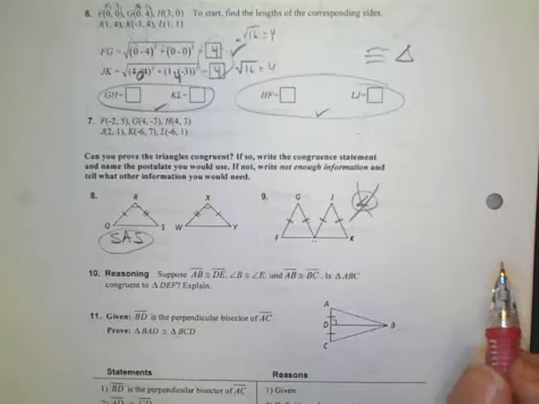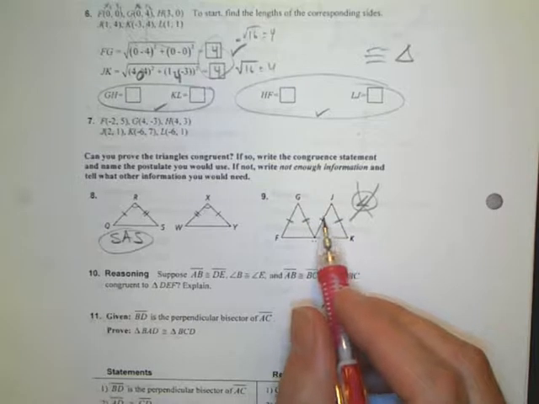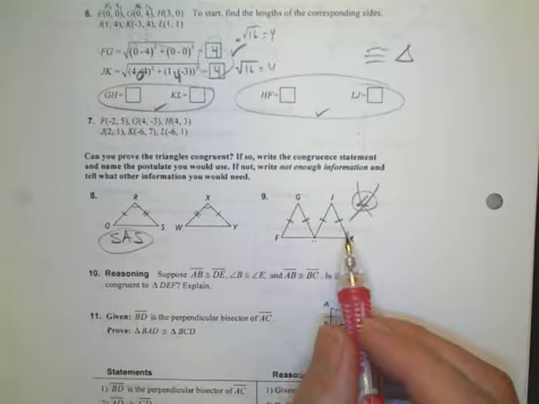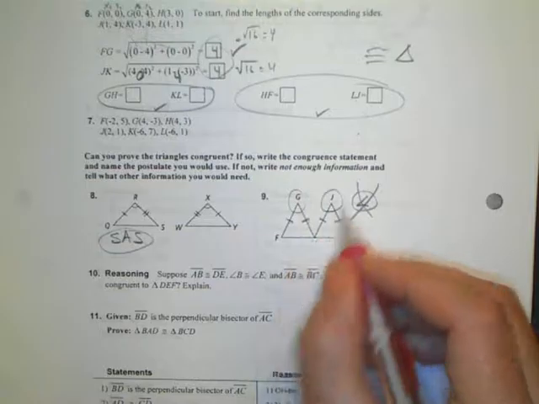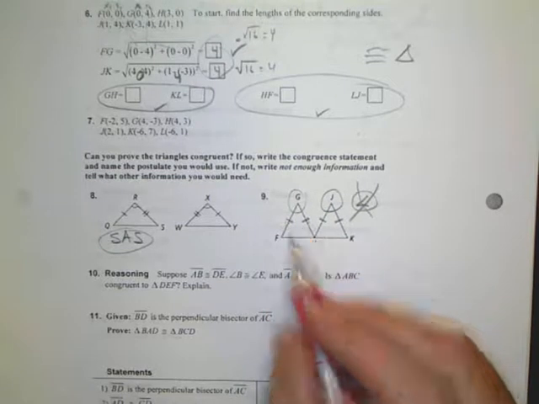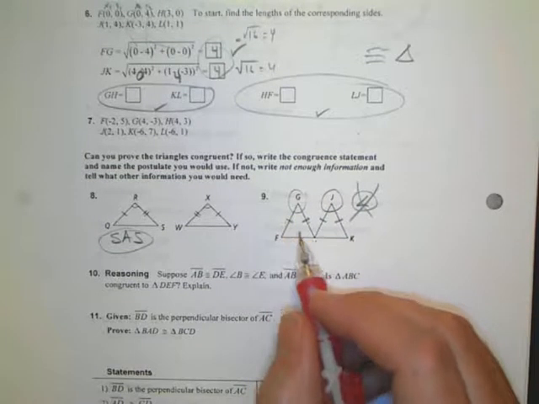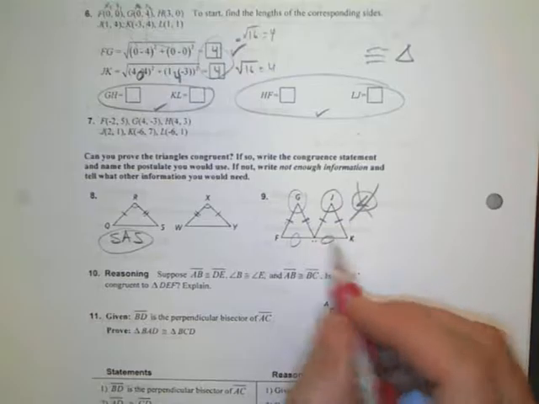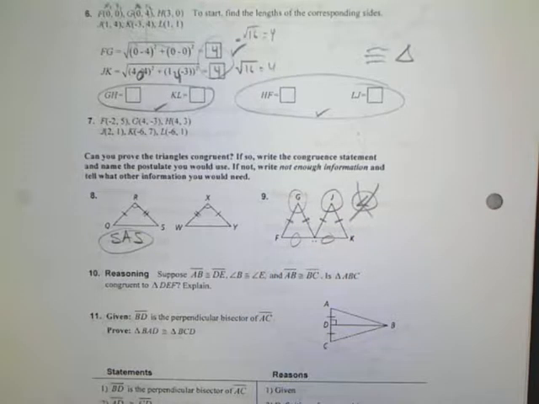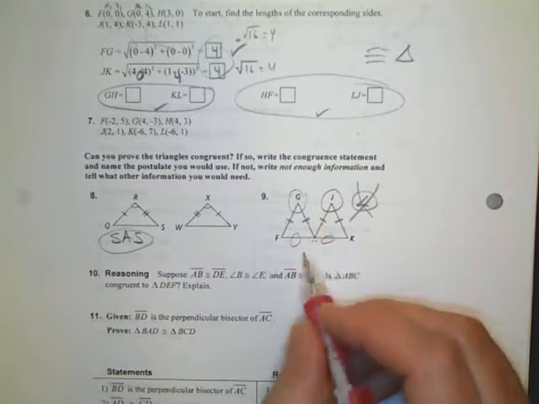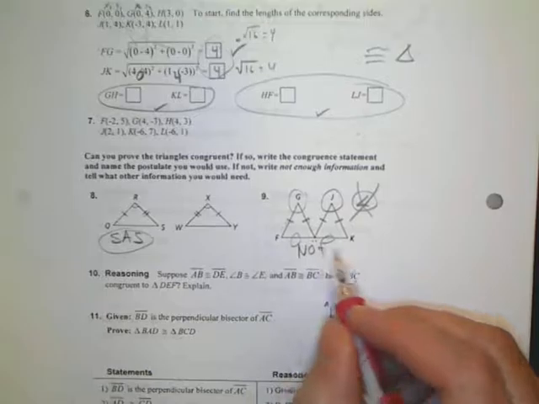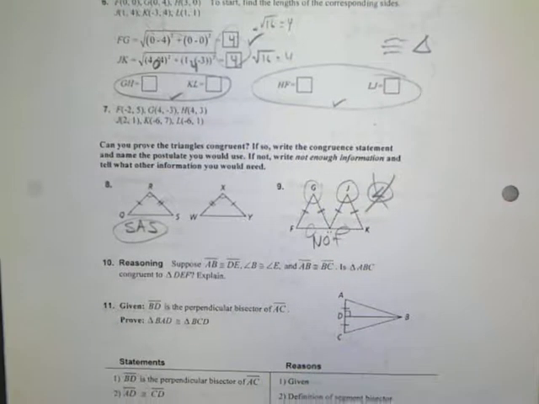No angles are available. Because I don't have any angles, they might look the same. I don't have enough information. If they gave me these angles, then I could use side-angle-side, but they didn't. If they gave me this side length here, then I could use side-side-side, but they didn't. So I have to say in this case, not enough information. So I can't do anything else there.